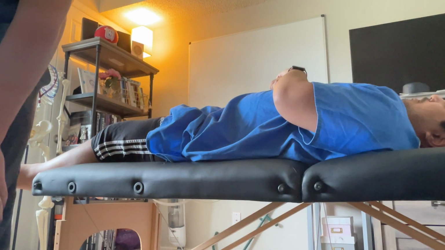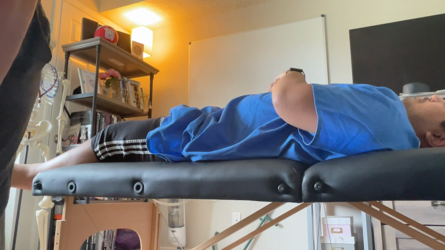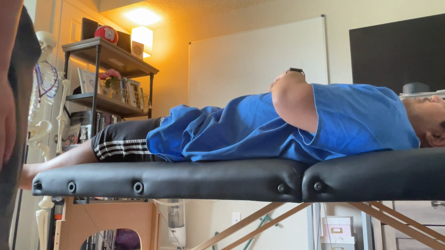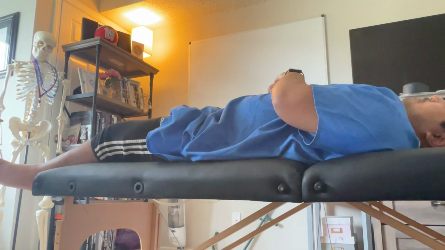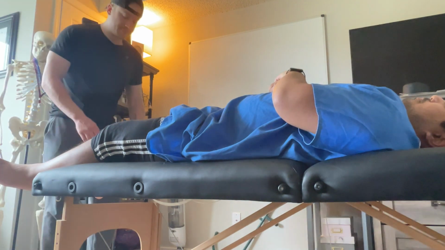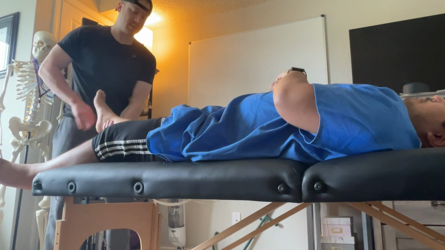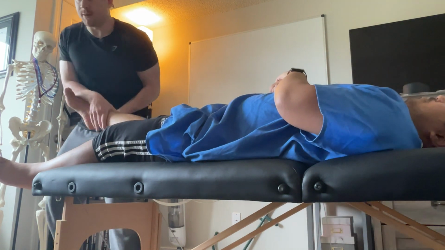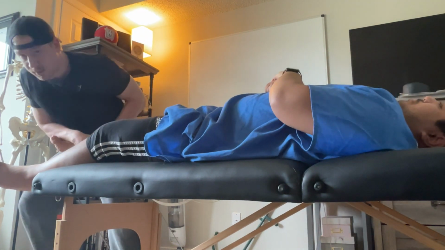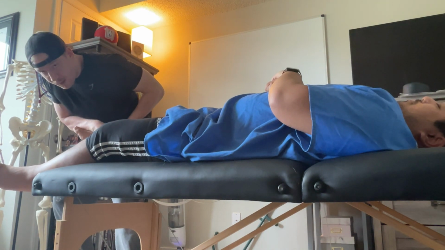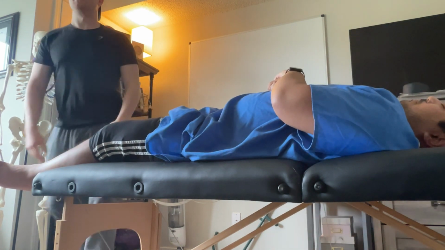All right, the next is the supine internal rotation restriction wax on, wax off in a tug of war position. So I'm going to take my patient's leg. I'm going to bring him into the tug of war position, distract out, come up in 45, come out a little bit, and then I would LAD it.